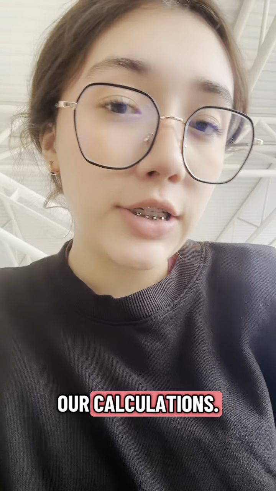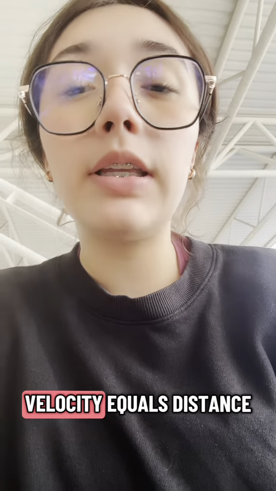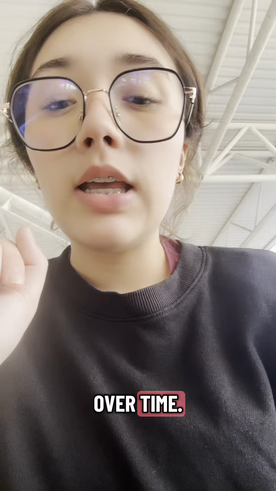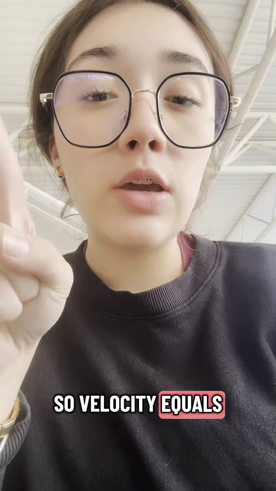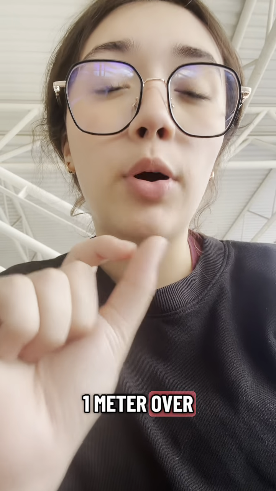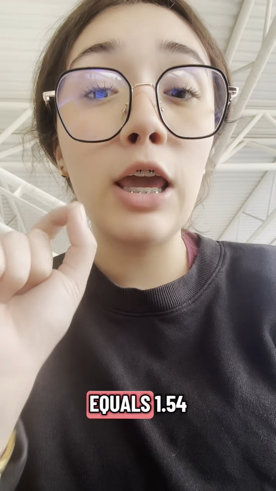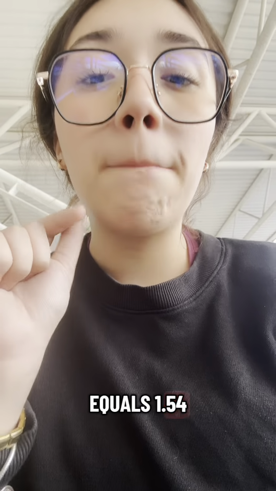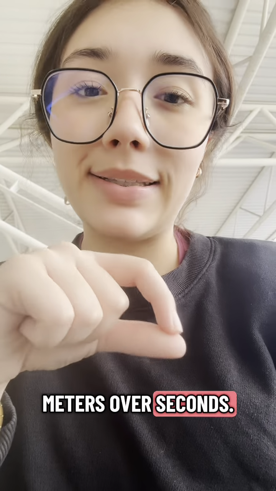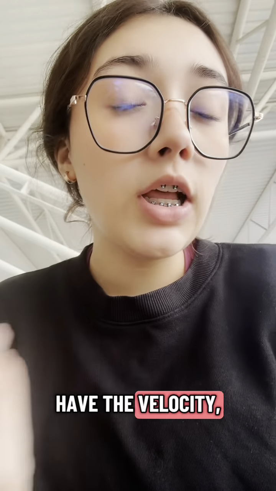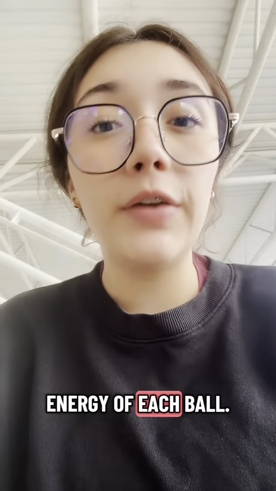Now we do our calculations. First, we have to get the velocity. Velocity equals distance over time. So, velocity equals 1 meter over 0.65 seconds, which equals 1.54 meters per second. Now that we have the velocity, we have to get the kinetic energy of each ball.